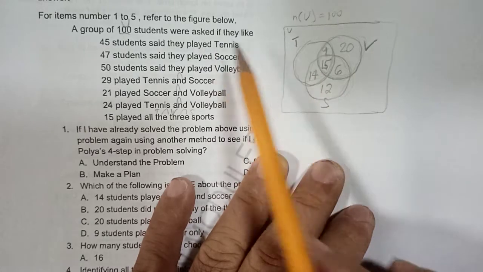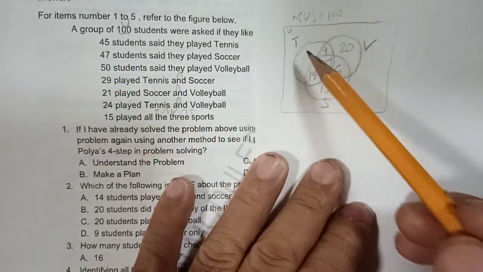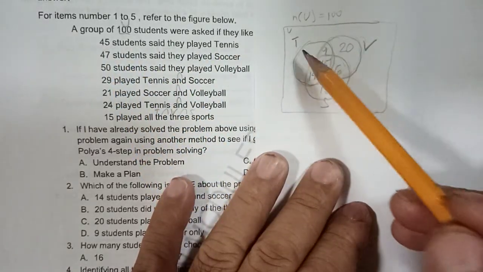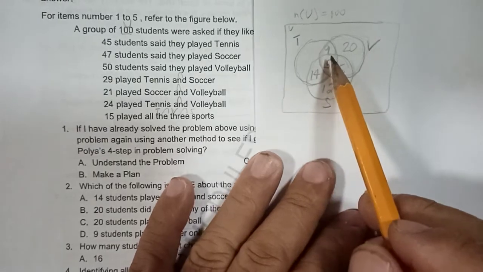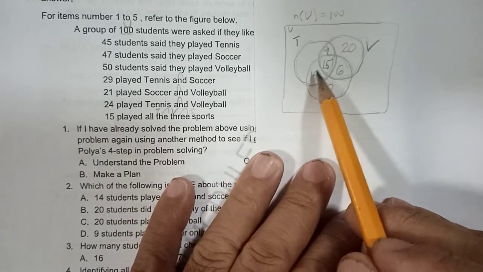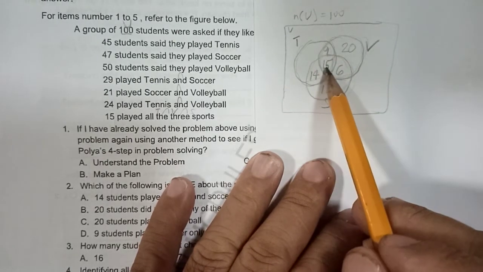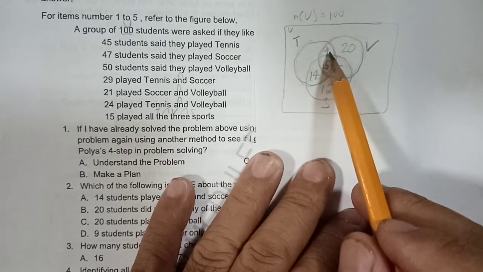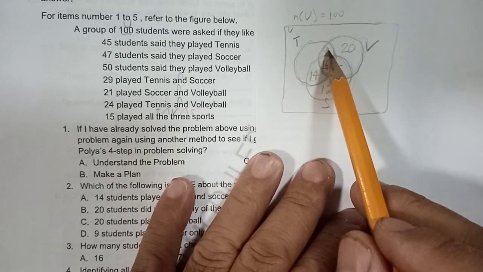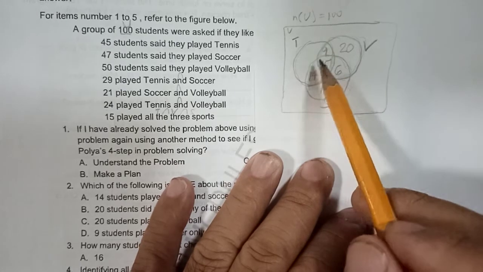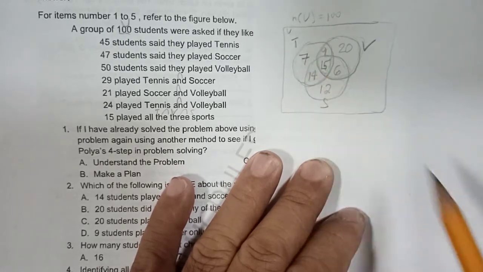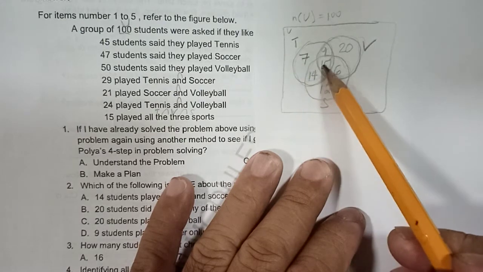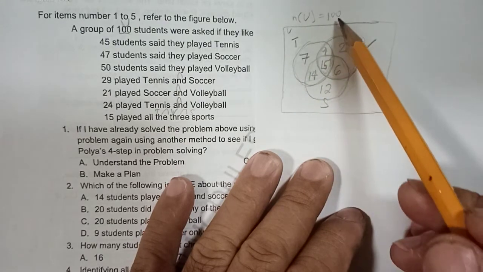The next is tennis. 45 students played tennis. There are 3 numbers already: 14 plus 15 is 29, plus 9 is 38. What is lacking to 38 to get 45? It's 7. Okay. Now, when you add all of this, is it equal to 100?